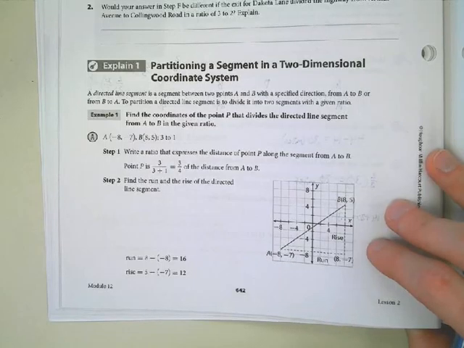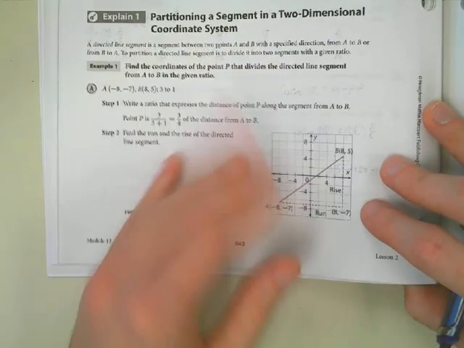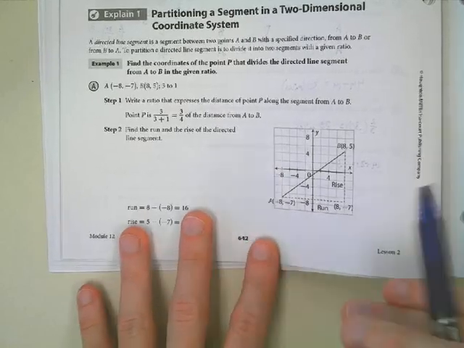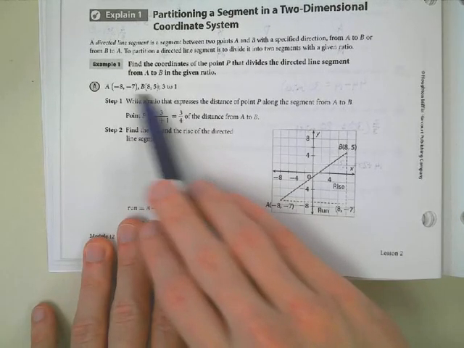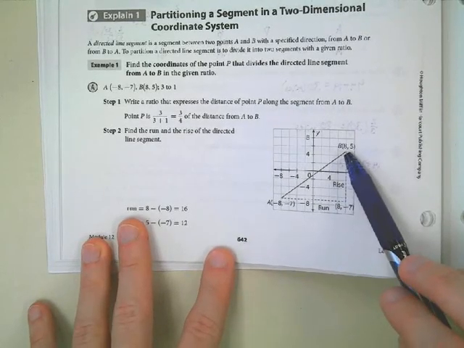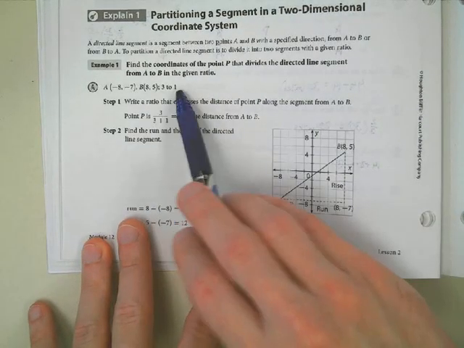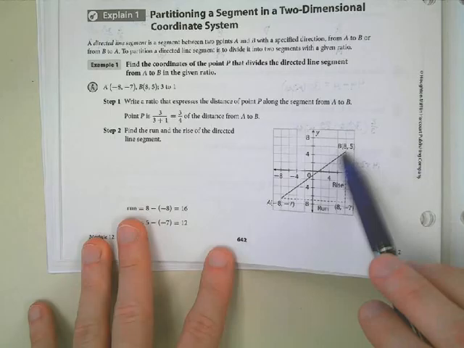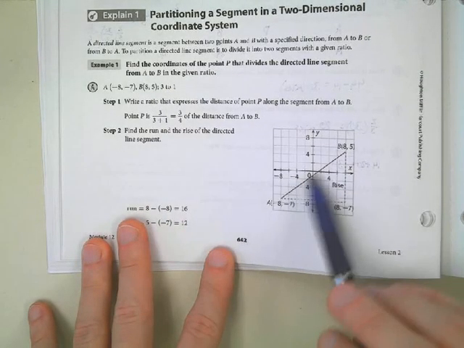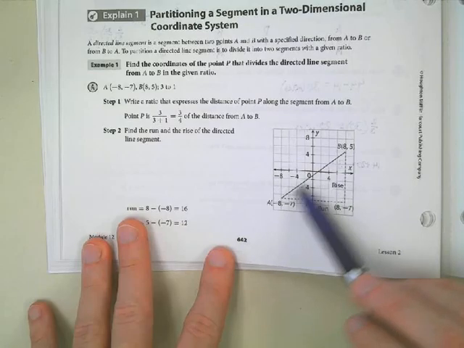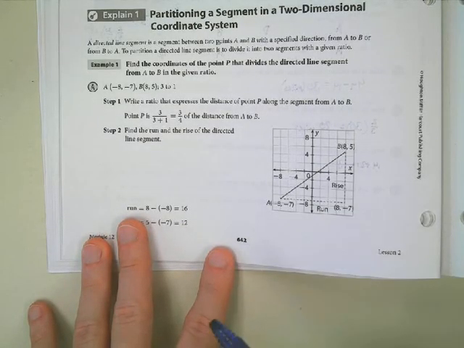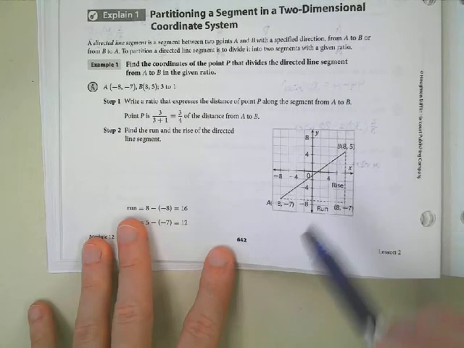All right, so this one's kind of already done for us, but we'll take a look at it here. One way to do this, I think, is fairly painless: you plot your 2 points, A and B, and then we're going to partition it so that where we put our point P, it'll have 3 parts on this side of point P and then 1 part on the other side of point P. So from A to P is going to be 3 parts, from P to B will be 1 part.